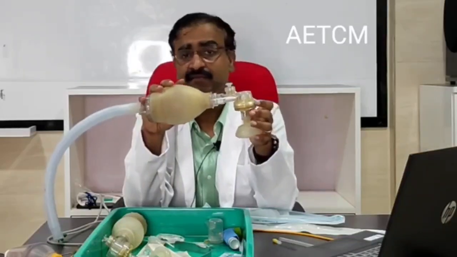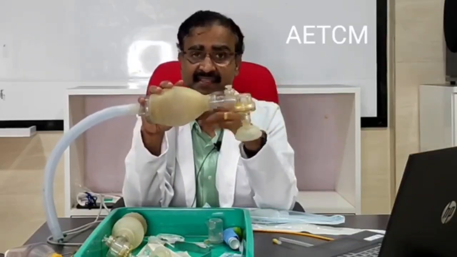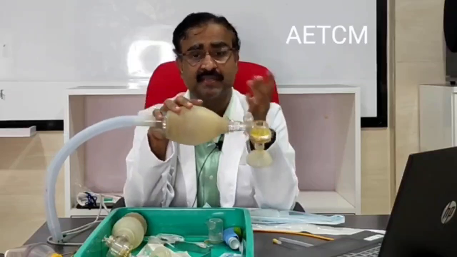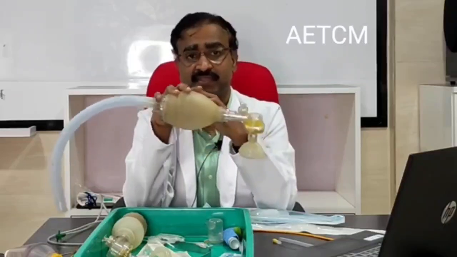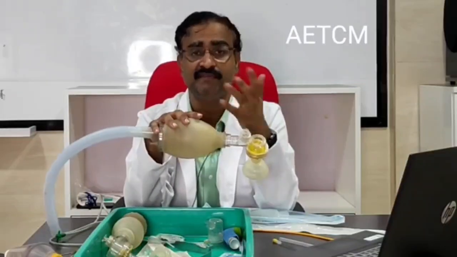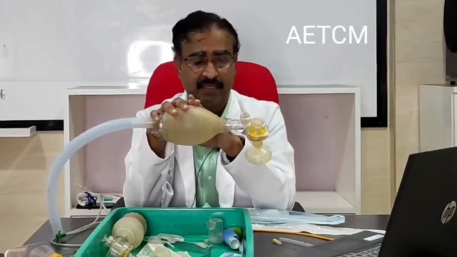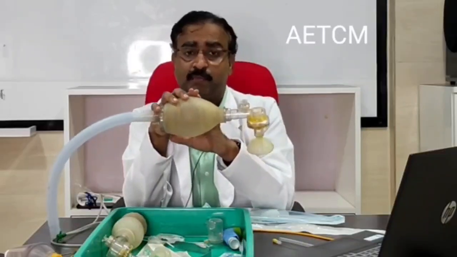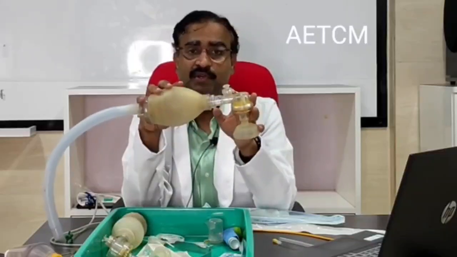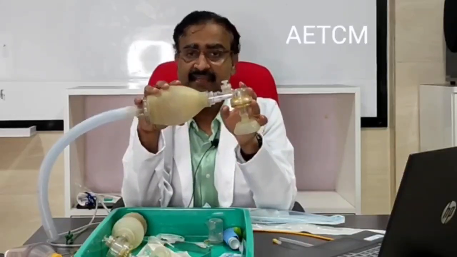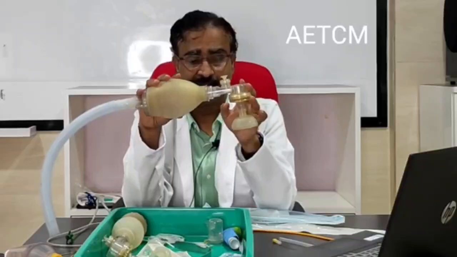The indication of this is of course life-saving resuscitation. It is used for neonatal resuscitation, and bigger volume bags are used for resuscitation in an older child. So respiratory failure is the primary indication. You also want to pre-oxygenate children whom you are going to ventilate, so even that is done with this kind of device.